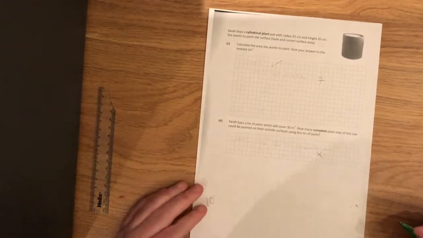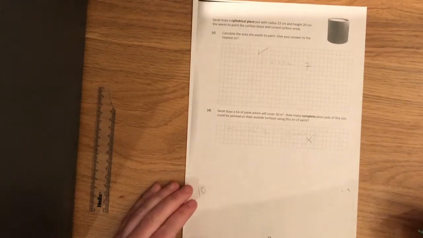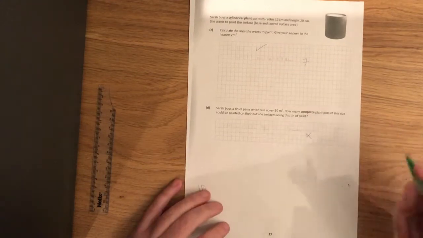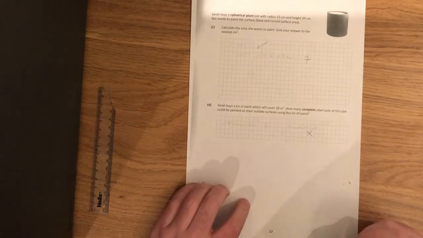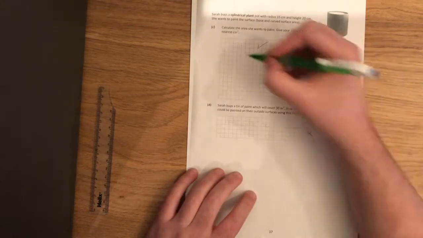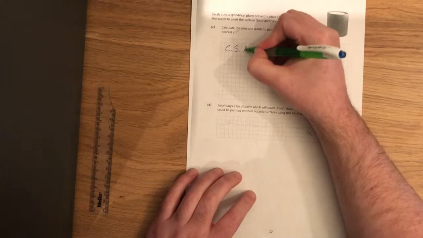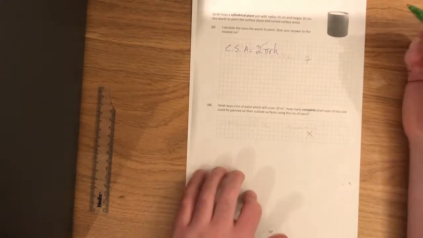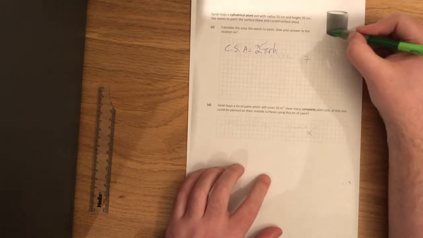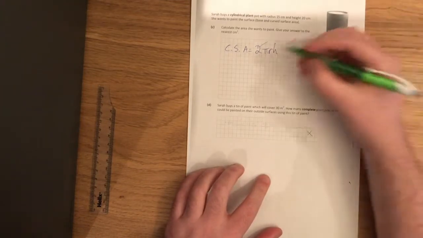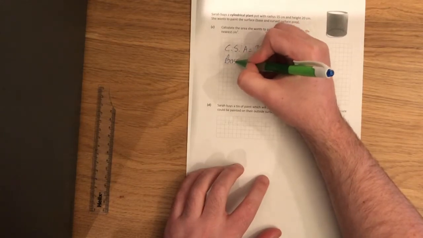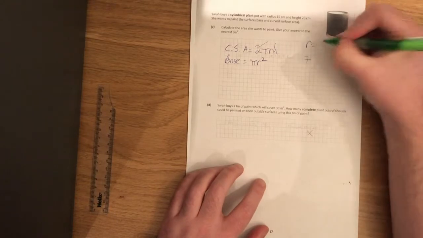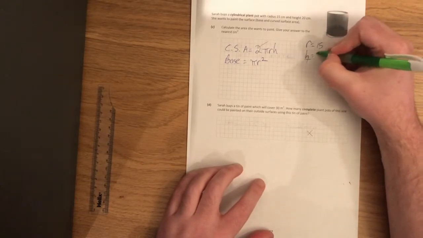Sarah buys a cylindrical plant pot with a radius of 15 and a height 20. She wants to paint the surface, the base now, and the curved surface area. Calculate the area she wants to paint, giving your answer to the nearest centimetre squared. So the curved surface area is going to equal 2 pi r h. Now that's given to you in your log tables. The base is going to be a circle. Alright, so base is just the area of a circle, which is pi r squared. The radius is equal to 15. The height is equal to 20.